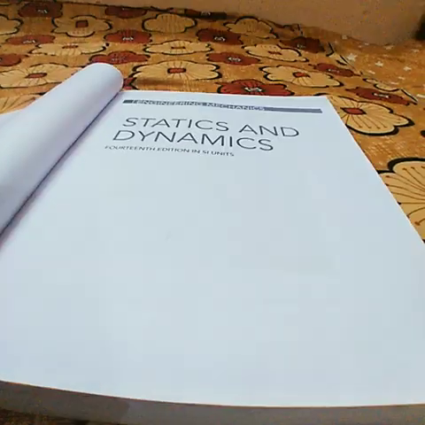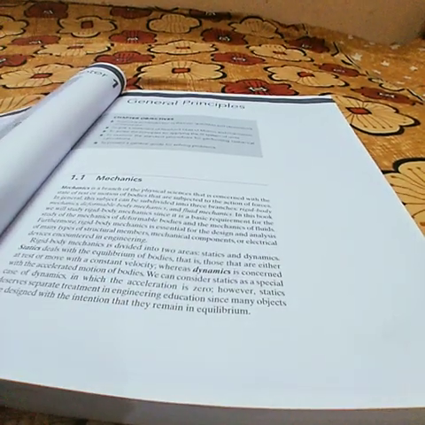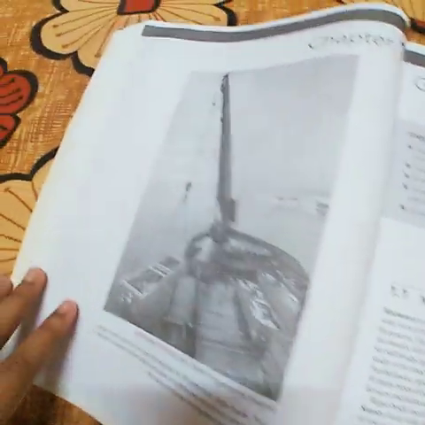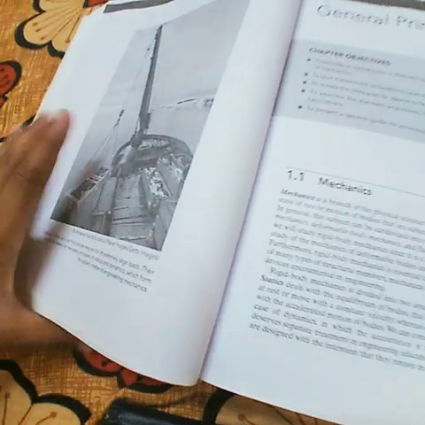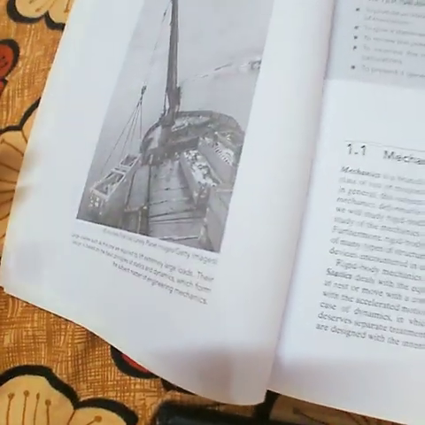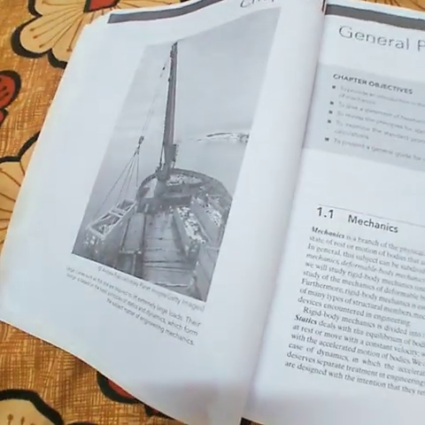Here is the credits page, and now the book starts. The first chapter is general principles. For every chapter there is an image given, and the author hopes that with this image you can get a basic understanding of what you are going to learn in the chapter.